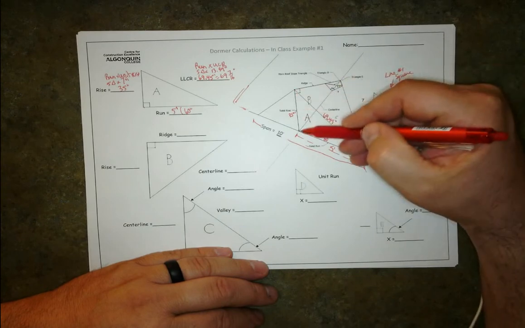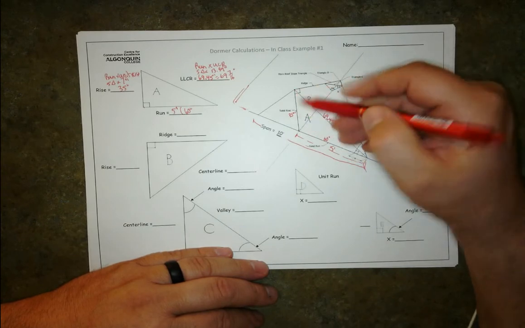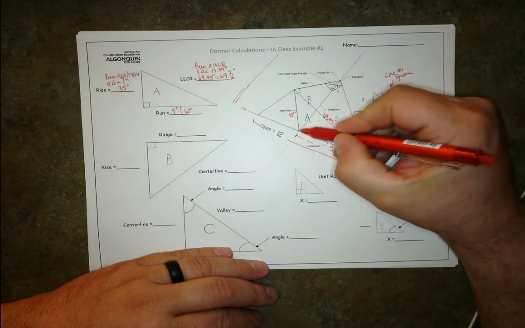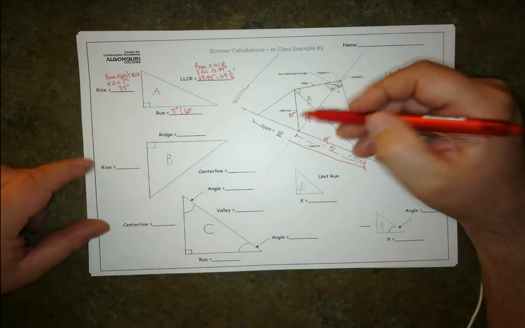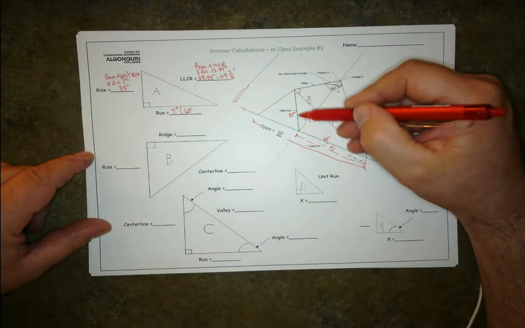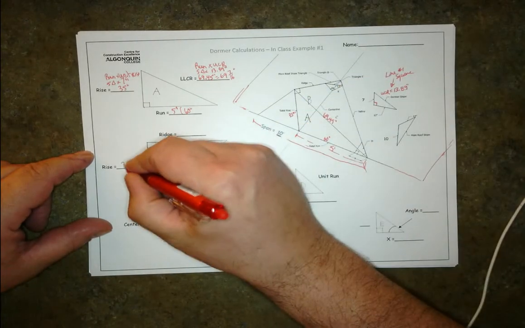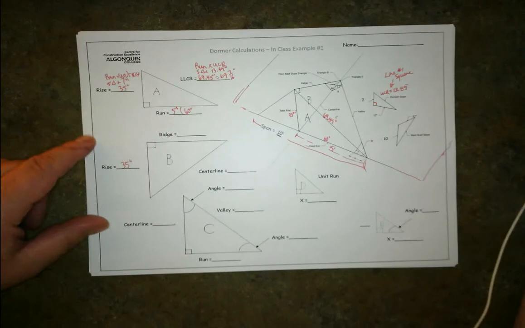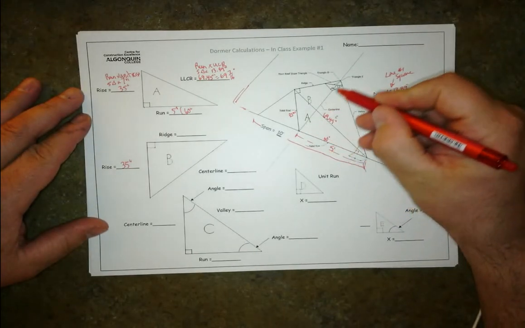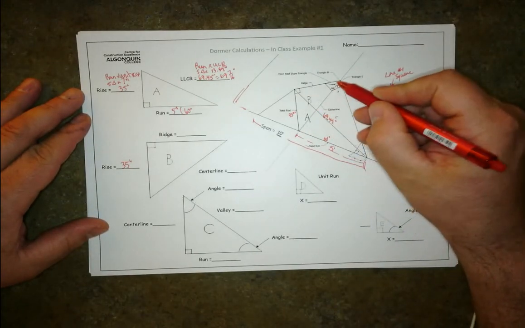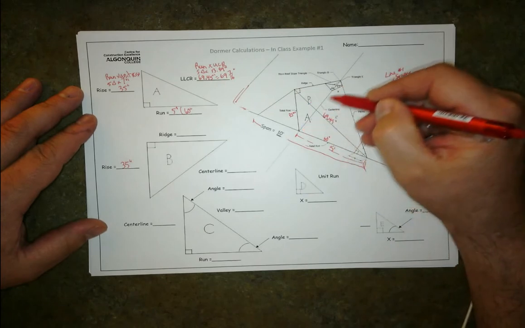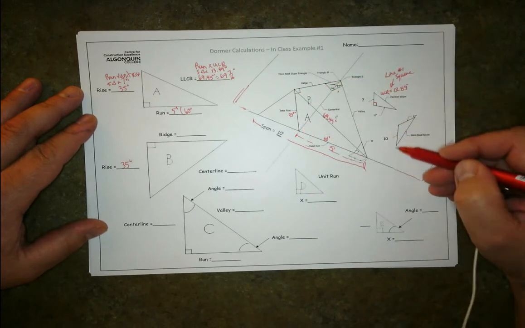Now we have triangle B that we're going to work on next. So that's going down the center of the building there. Okay. Off of that, right, total rise hasn't changed, so that total rise is the same for A and for B. So we can write that down. Center line we don't have yet, and ridge we don't have yet. So you can see that that triangle is comparable to the main roof triangle.